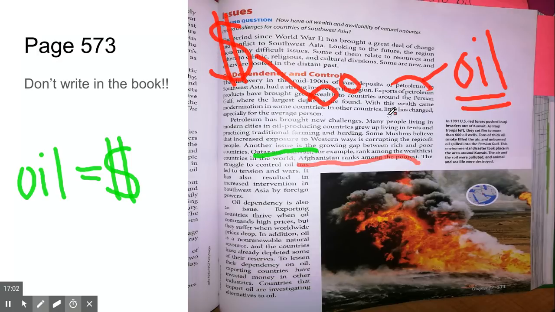Remember, I talked about that happening with water as well. So then you have this tension between countries. They're saying, no, we control the oil. No, we do. Back and forth. No, it's ours. No, it's ours. Well, we're pulling it up on our country. Yeah, but you're pulling it up underneath our country.